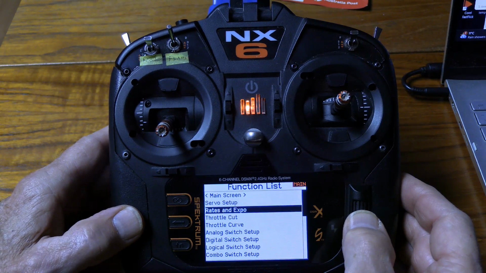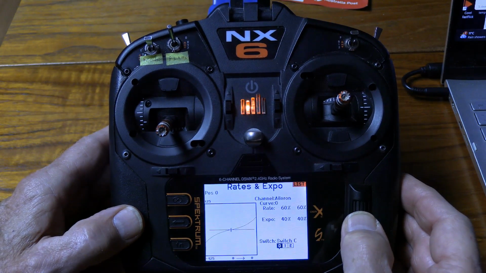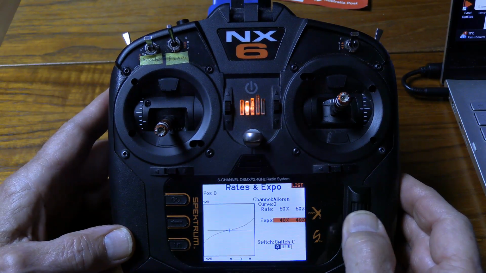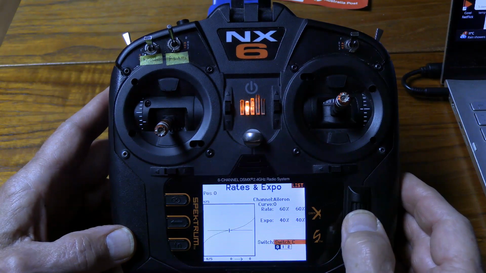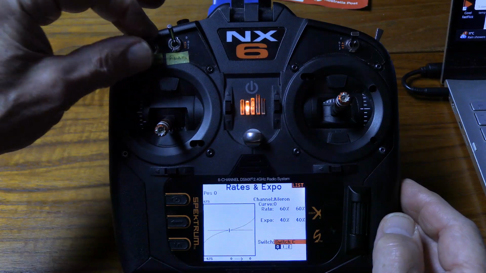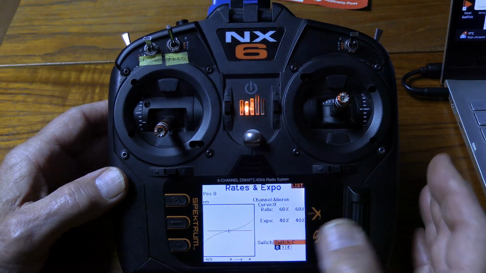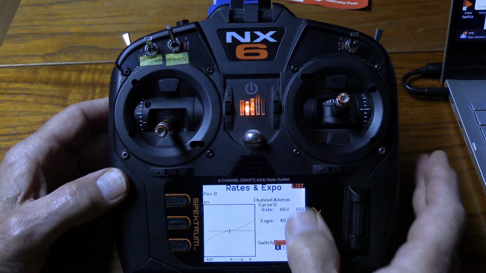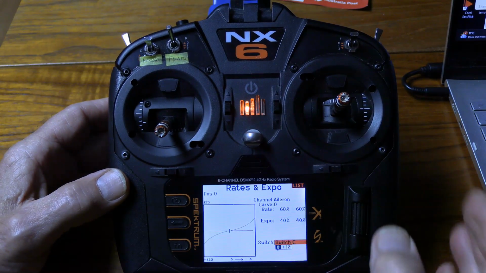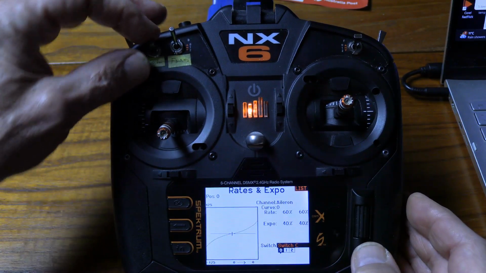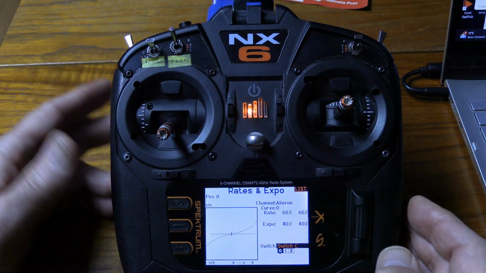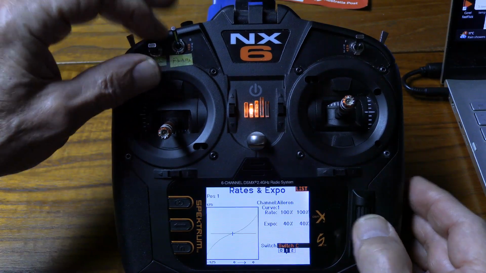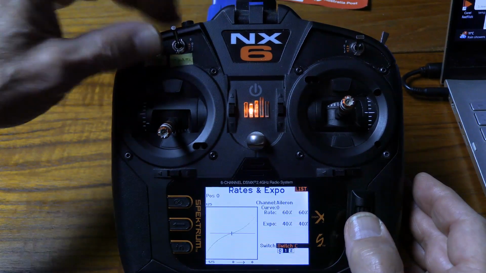Okay, rates and Expo, I don't think there's anything I need to tell you there. If you haven't watched the basic video, you might want to just be aware that if you're going to use flight modes on your rates, you start out by setting the switch down here. Before you mess around with the rates at all up there, before you change the Expo, come down here, click enter on there, select the switch that you want to use for flight modes, and then after you've done that, you can have the switch in each position and set the values that you want for whatever that might be.